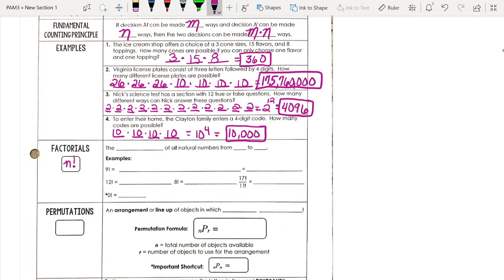That is called N factorial. So what that means is N factorial is the product. Remember, product means multiplication in math. It's the product of all natural numbers from N to 1.